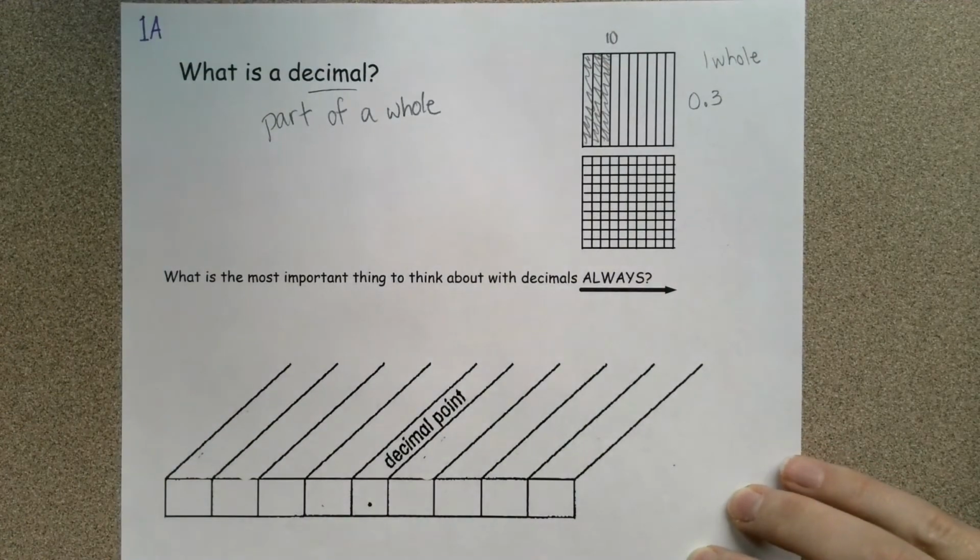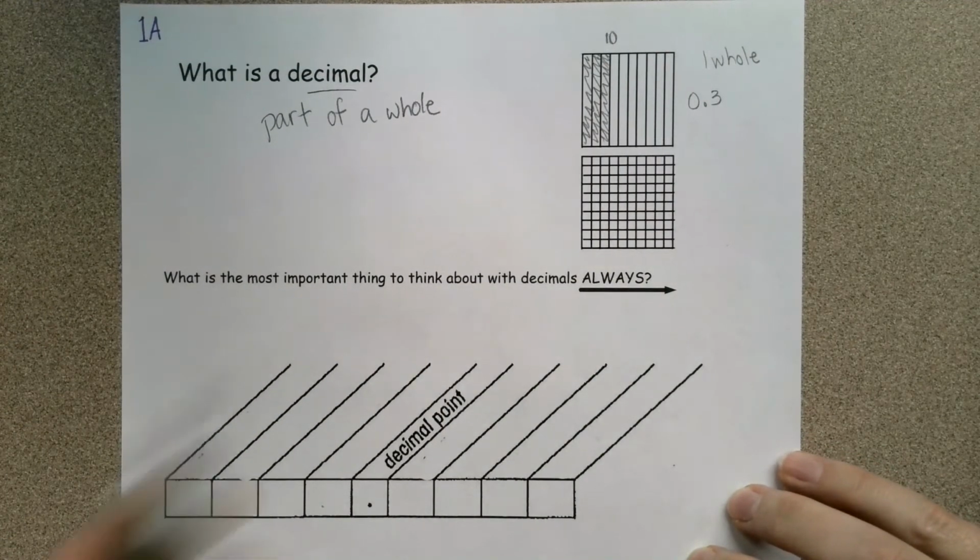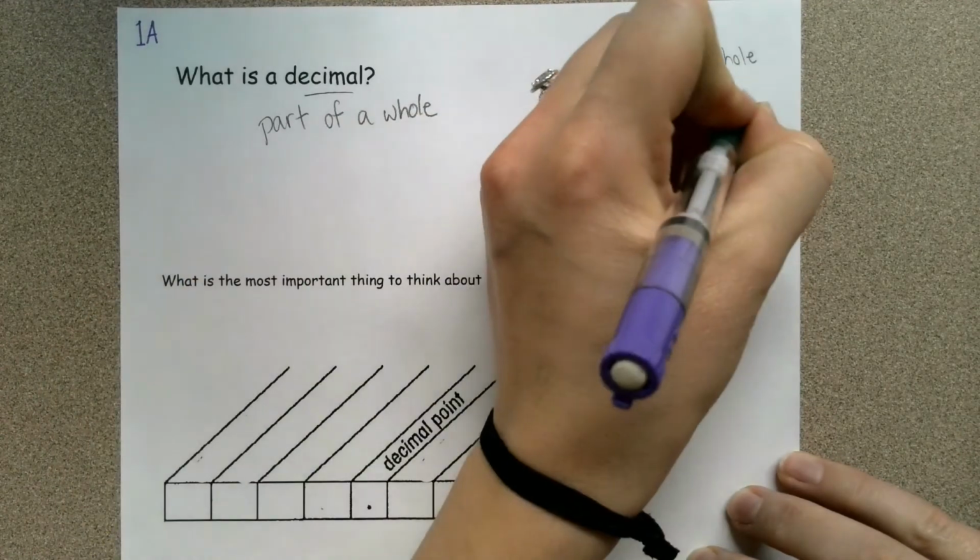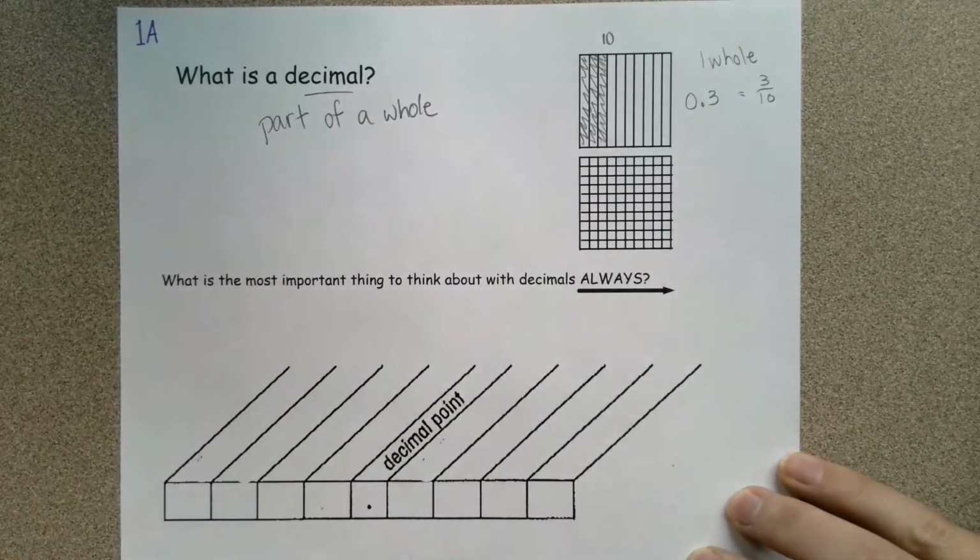And we're going to practice that. It sounds like we say it. It's part of a whole, though, similar to a fraction, which is also written as 3/10.